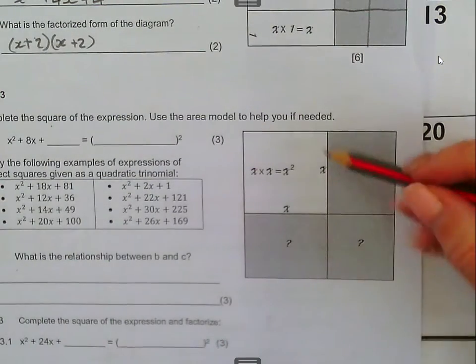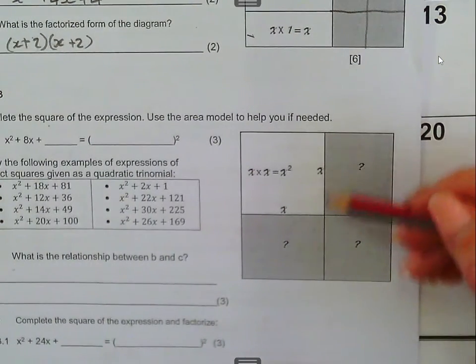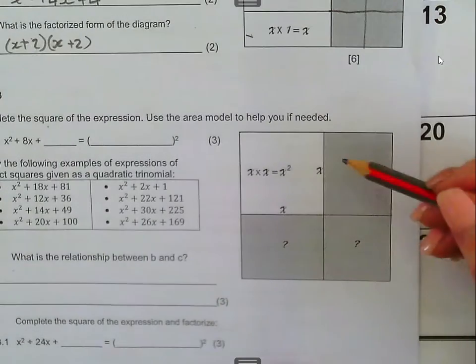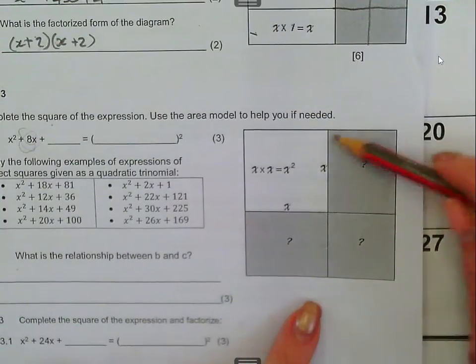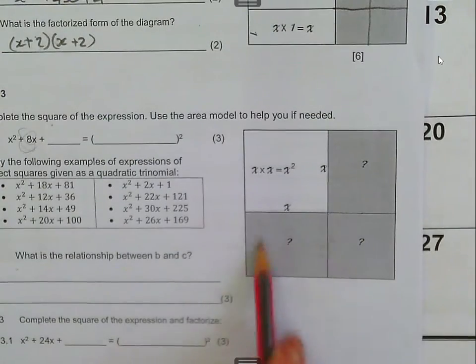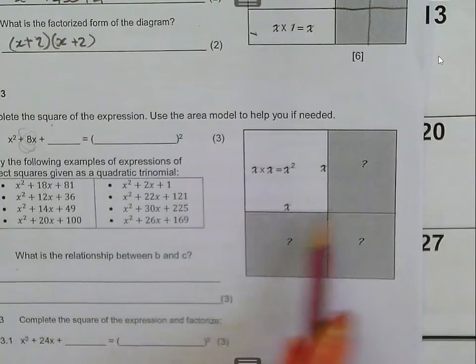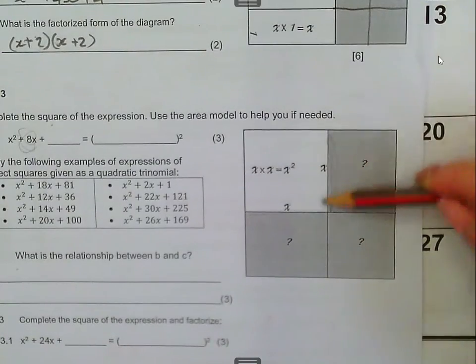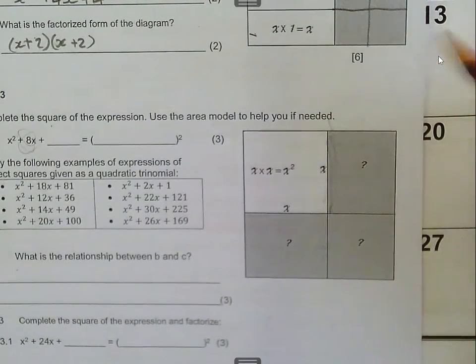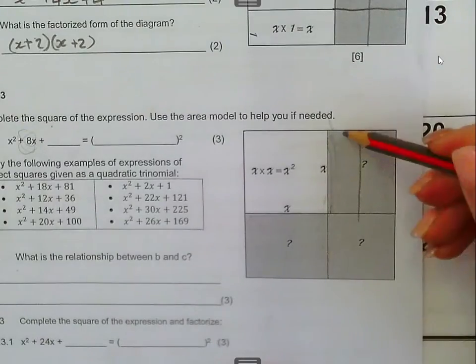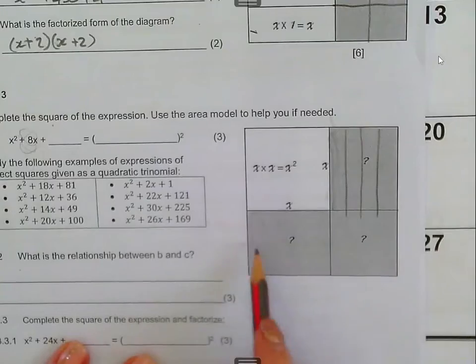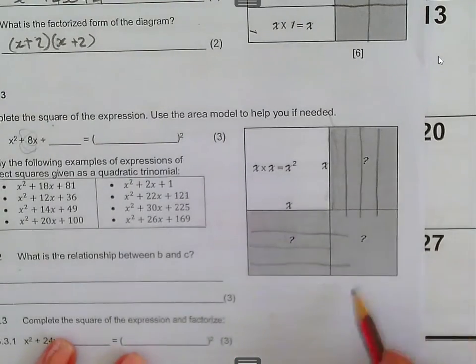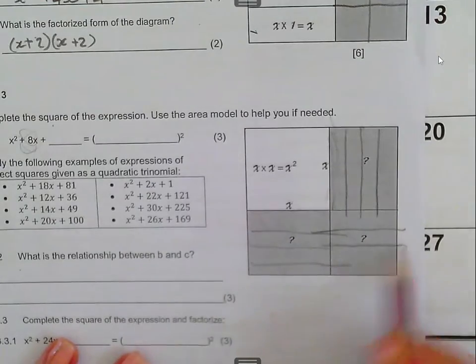Okay, because the length of this side is x, I know I have to divide those 8 x's between this block and this block here at the bottom, because they both have a length of x. Do you see that? So I divide them equally. Here I give them 4 and here I give them 4. Which will give me my constants here.